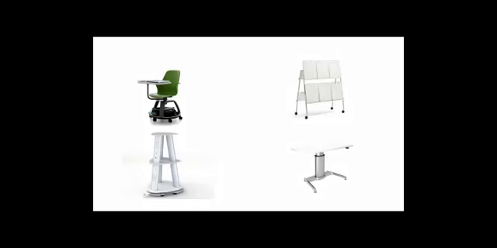Let's take a look. In tile rooms, the whiteboard is used more than anything. And so actually, one of the great pieces I'll show you here, I'm going to bounce around again. I'm really intrigued with this product here. This is another piece by Steelcase.